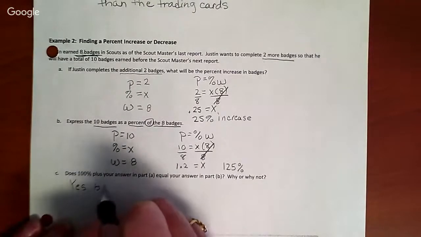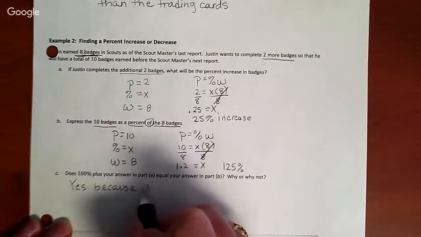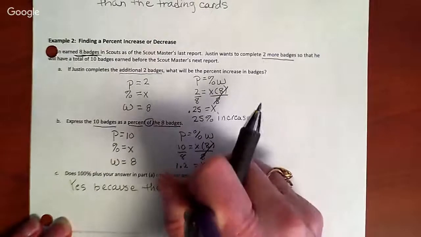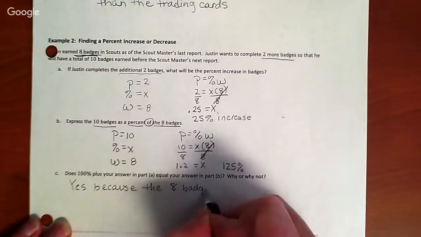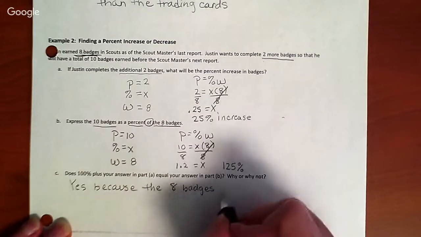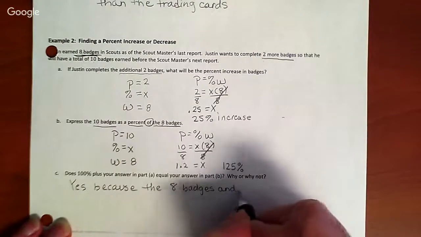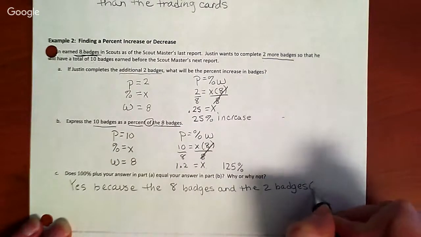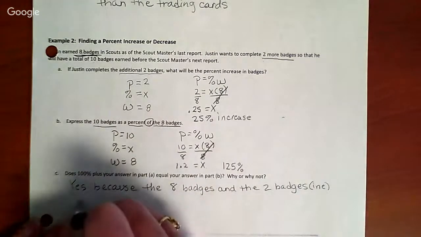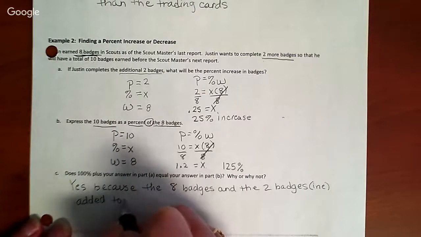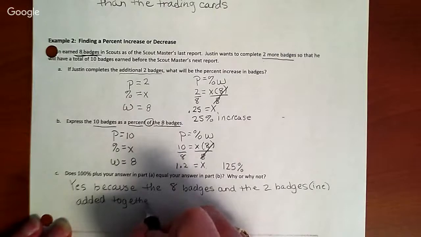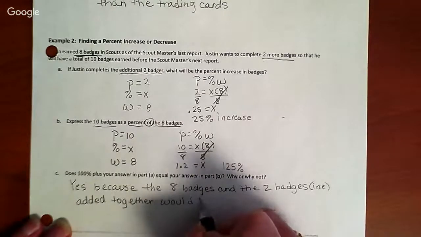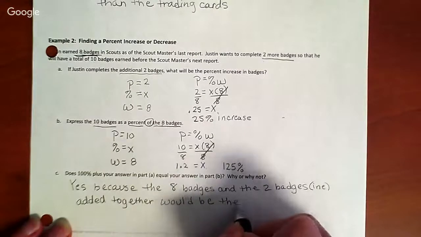And that's because the 8 badges, I can't spell today, people, and the 2 badges added together, the increase here would be 125%.